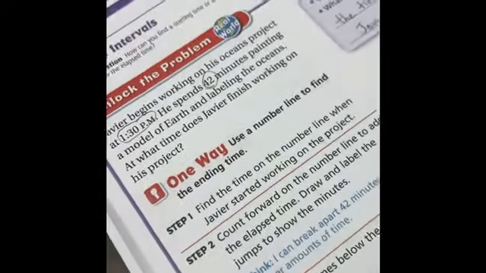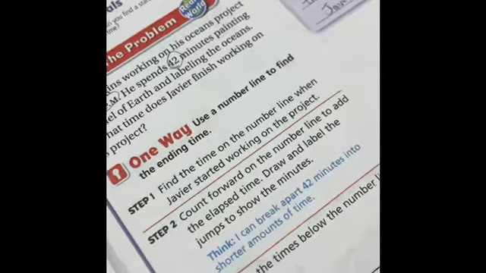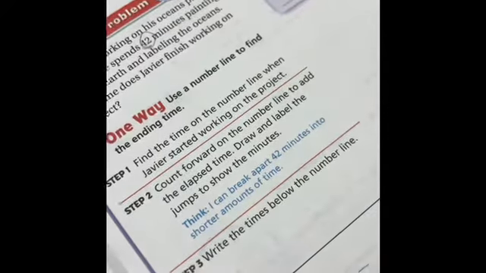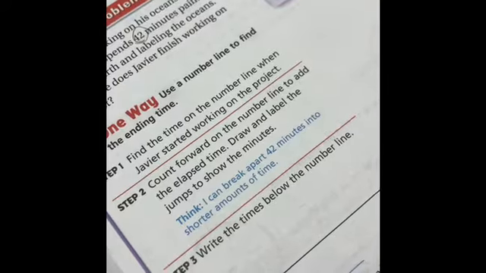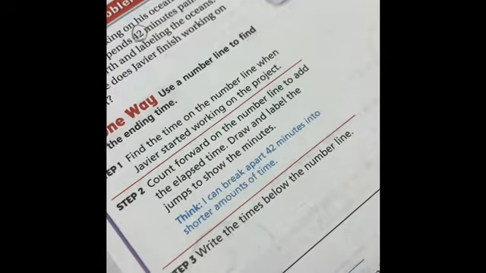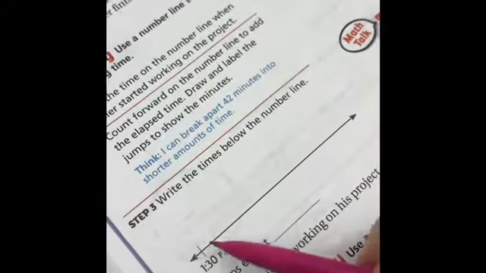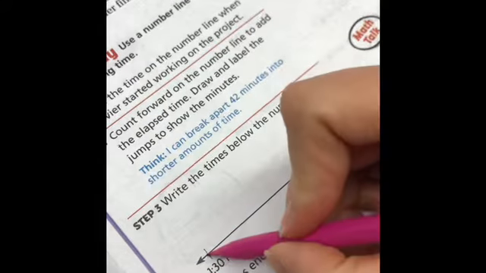All right, one way that we can do this is to use a number line to find the ending time. So step 1 is to find the time in the number line when Javier started working on the project, and that's at 1:30 p.m., which they've already labeled for us. Step 2 is to count forward on the number line to add the elapsed time and draw and label the jumps to show the minutes. I can break 42 minutes into shorter amounts of time. So since 1:30, I know that if I go 30 minutes, it's going to bring me to 2 o'clock. That's what I'm going to do first.